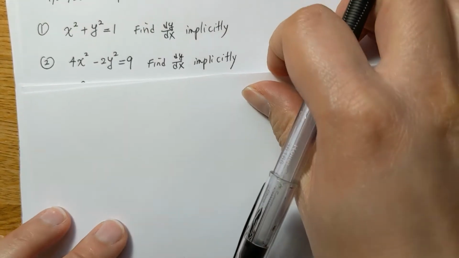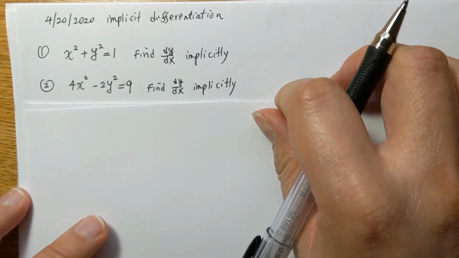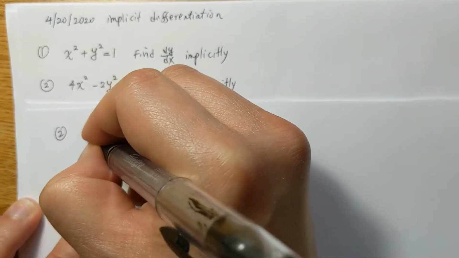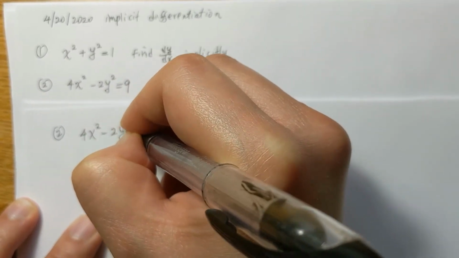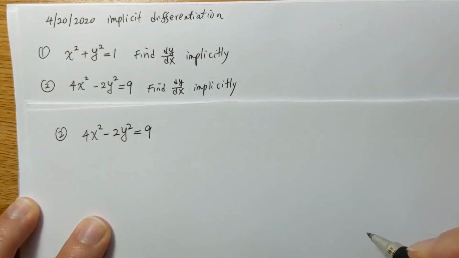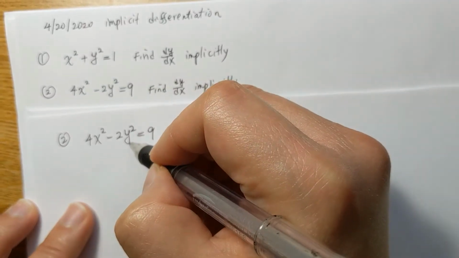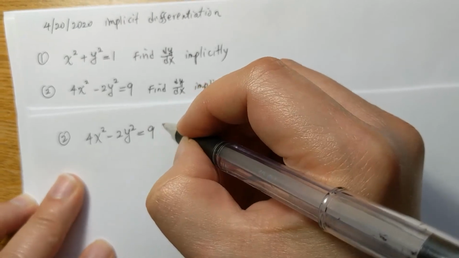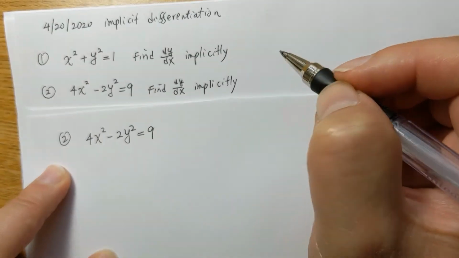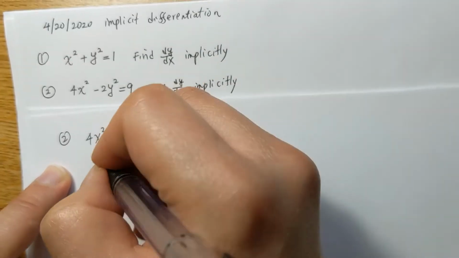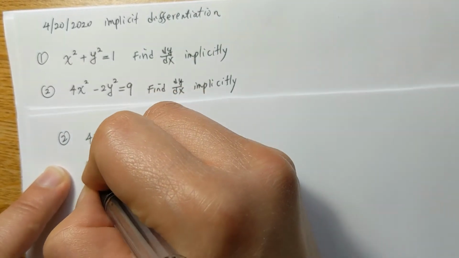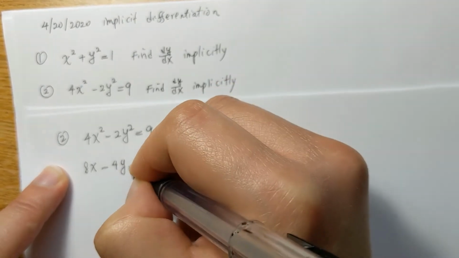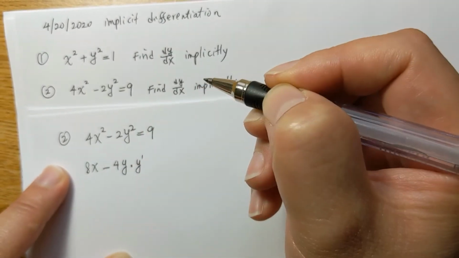Let's take a look at question number 2. We've got 4x squared minus 2y squared equal 9. We already know that y is y of x, so this time I'm going to skip writing that. Every time we see y, we're going to use the chain rule. So we're going to find the derivative. You're going to get 8x minus 2 times 2 is 4, y to the first power, immediately times y prime.